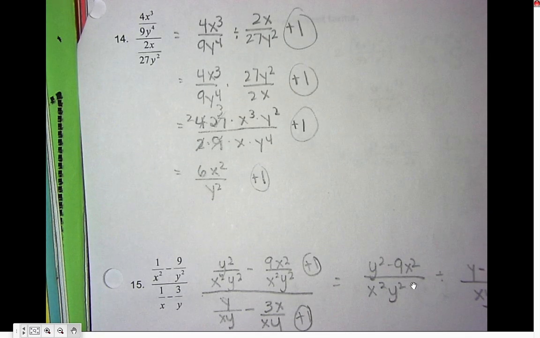Number 14, we didn't need to make common denominators or anything. You can write it as a division problem, multiply by the reciprocal, and just see what cancels there. Final answer would be 6x squared over y squared.